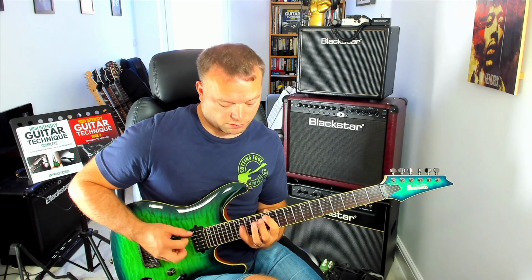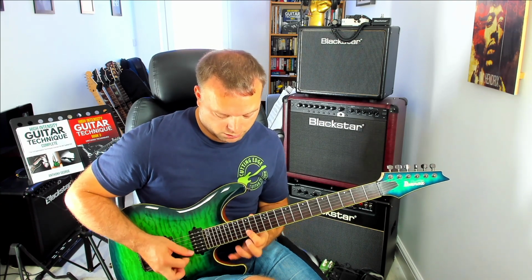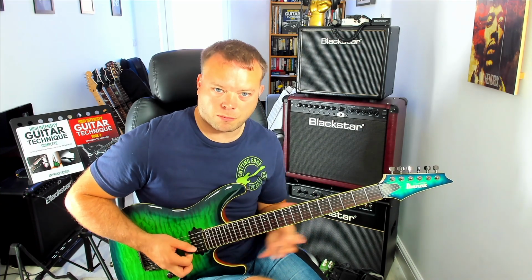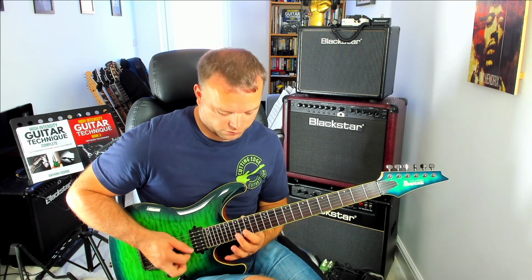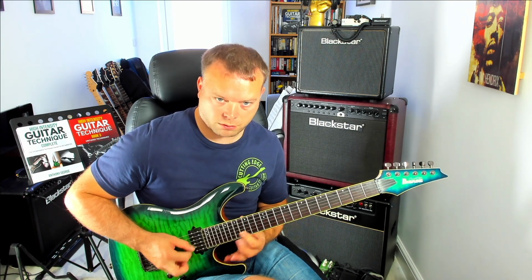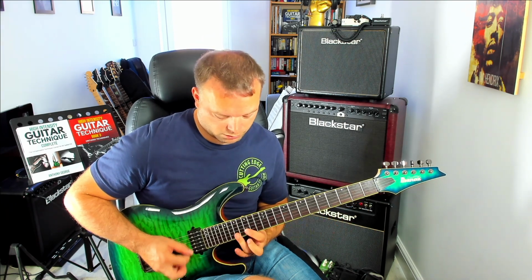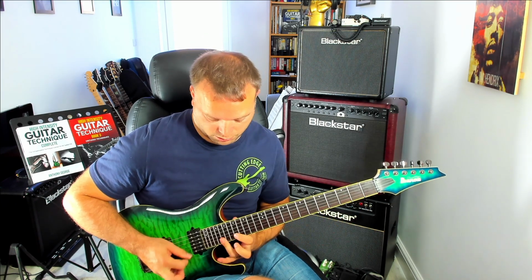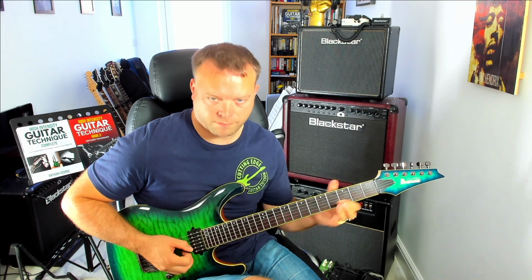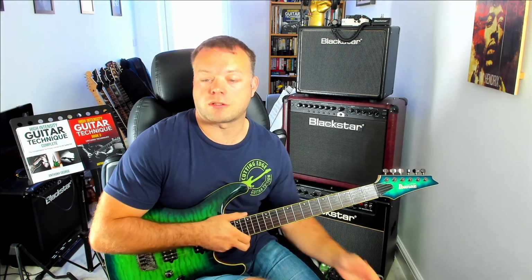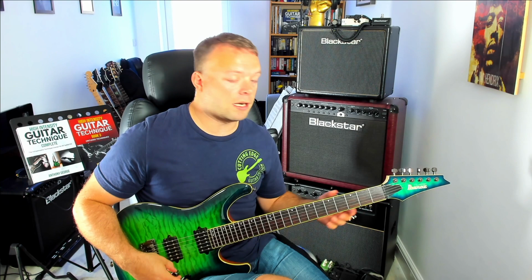I'm visualising all this stuff here. There's all pentatonics, so I'm using a bit of fourths. That's kind of a Richie Kotzen-y thing to do. So you start to see that there's lots of different influences in here. And then of course tapping.